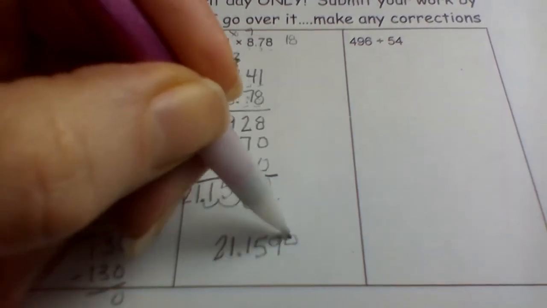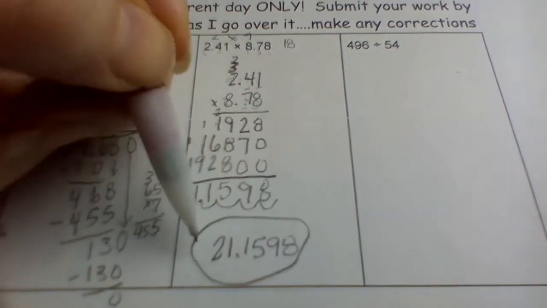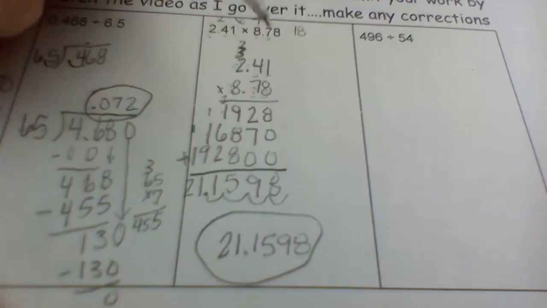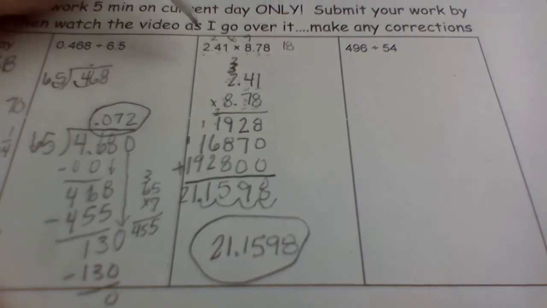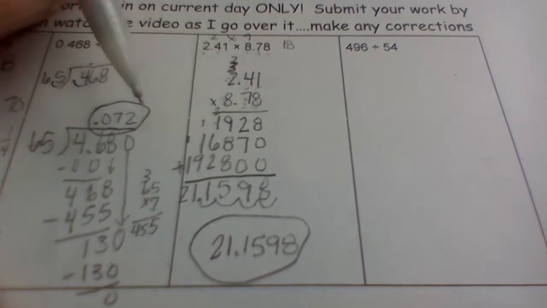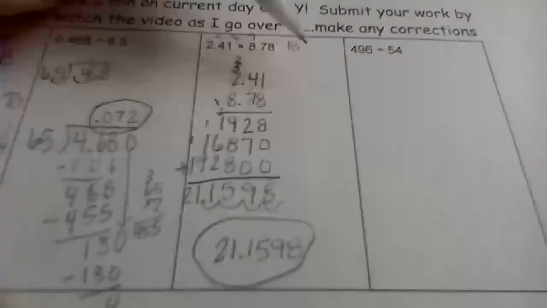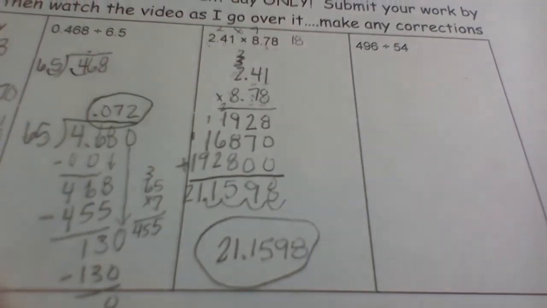How did you do? And let's take a look because, right, our estimate was talking about, we thought, well, 18. Well, remember, we were talking about those differences in the groups. So that's why our estimate is not exact, but it should be pretty close.